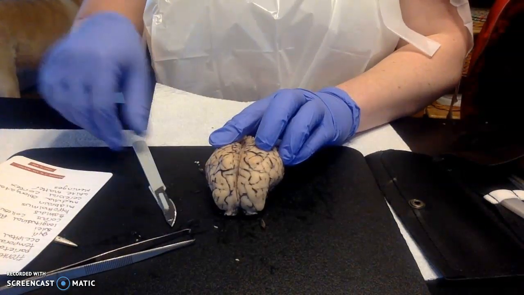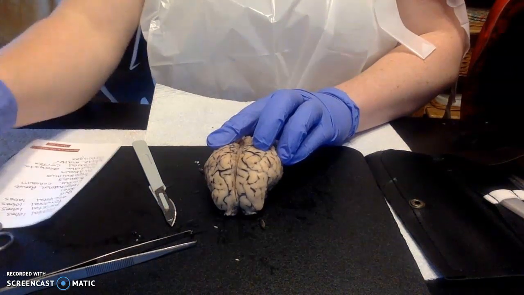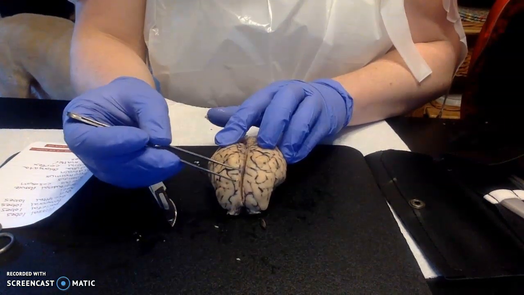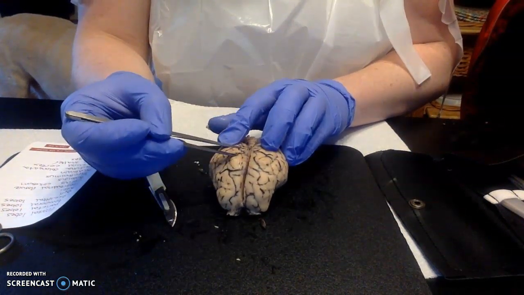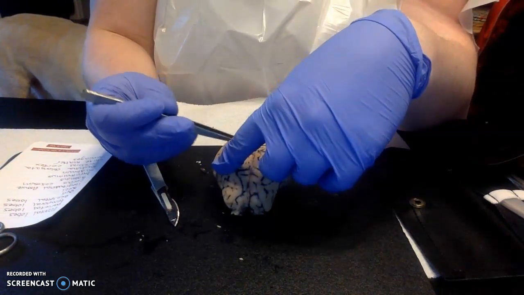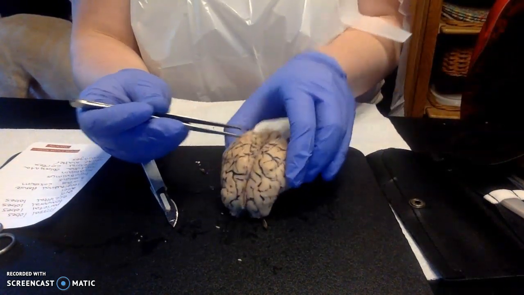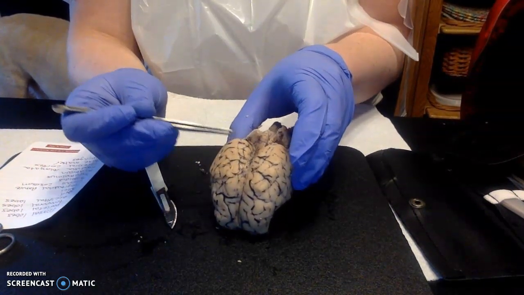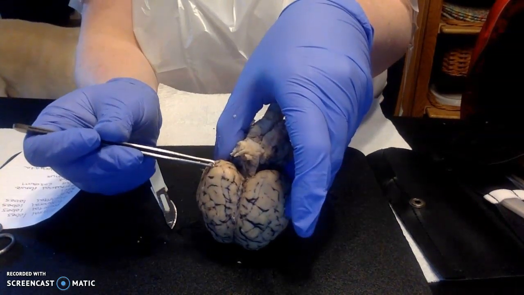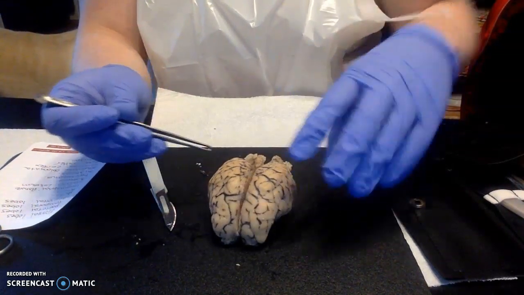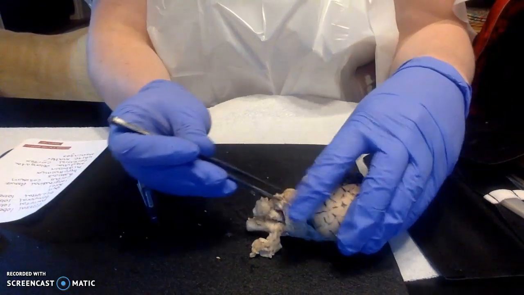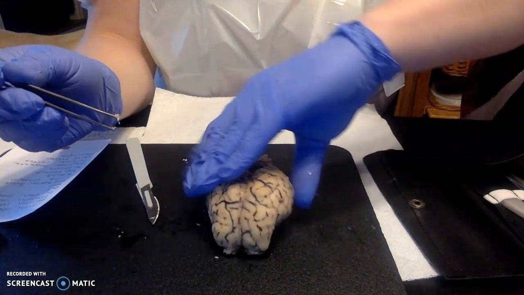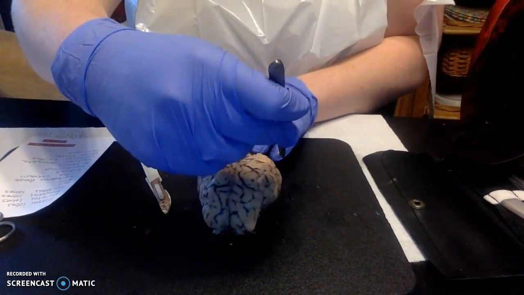The frontal lobes, which is right here. Then we have the longitudinal fissure. Back here, we have the parietal lobes. And down here, it's the occipital lobe. And the cerebellum. It's right here. Got a little mangled. Over here is the temporal lobe.